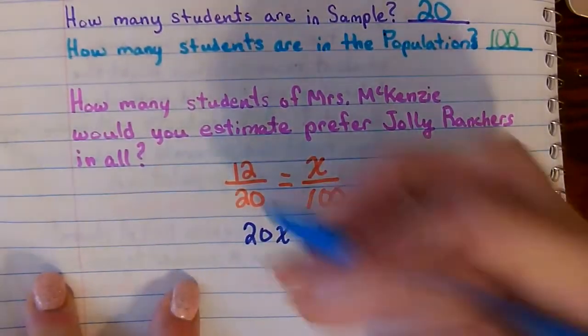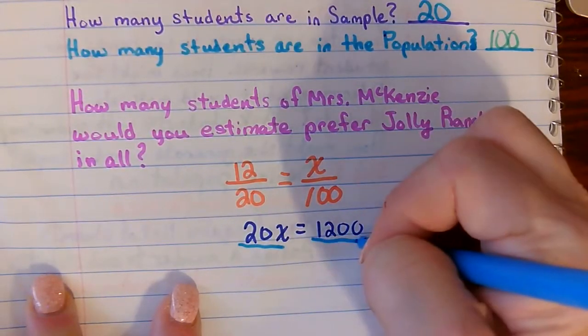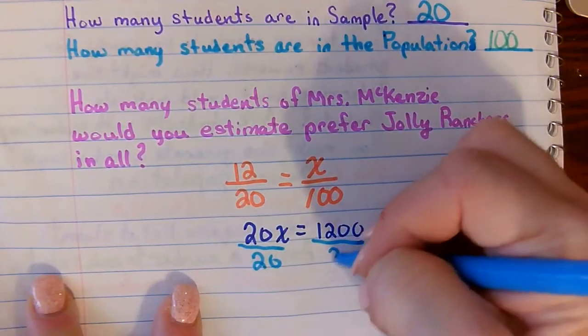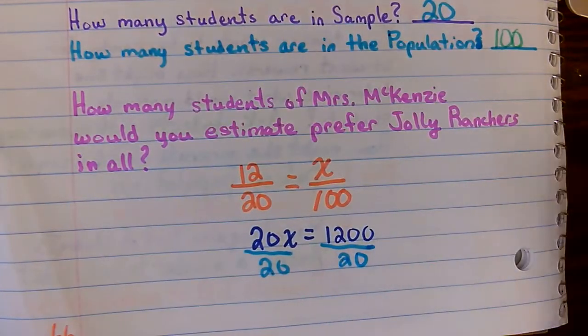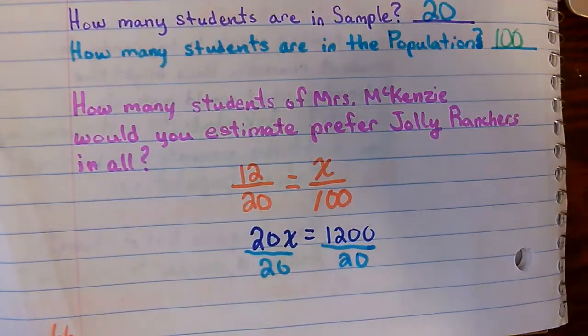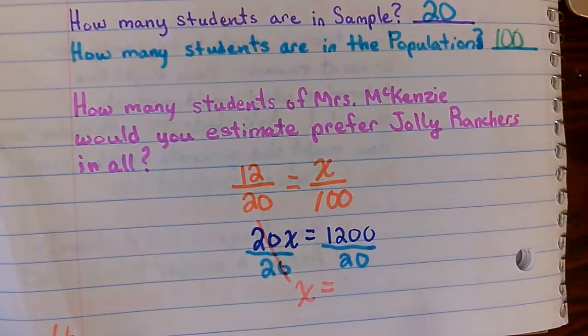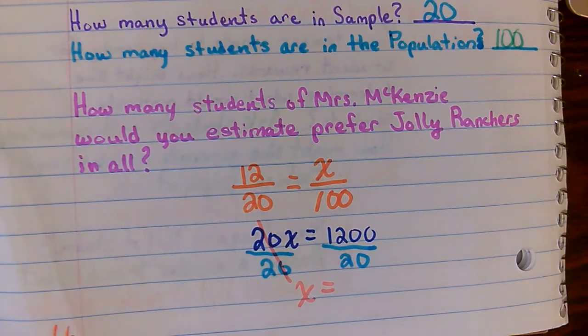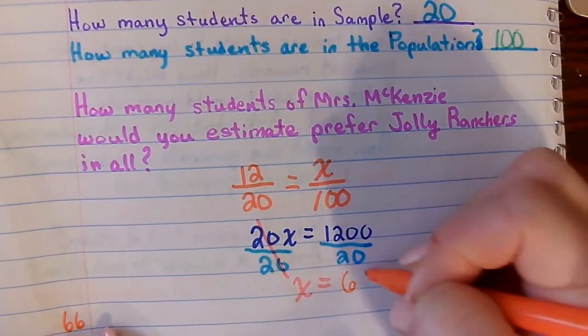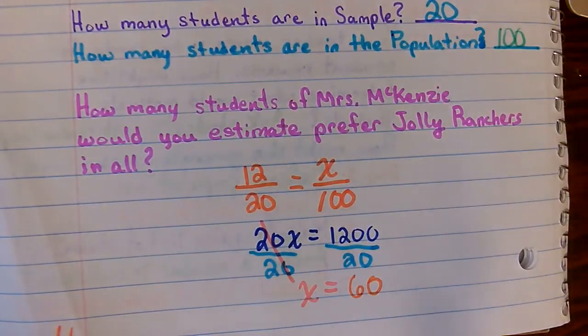So let's do that. Fraction bar under each side and divide by 20 on both sides. The 20s cancel out because 20 divided by 20 is 1, x equals, and then 1200 divided by 20 is 60. And then we write a real world answer.